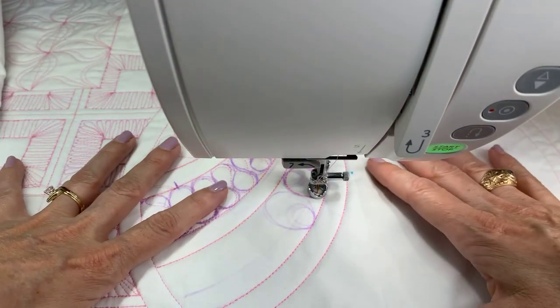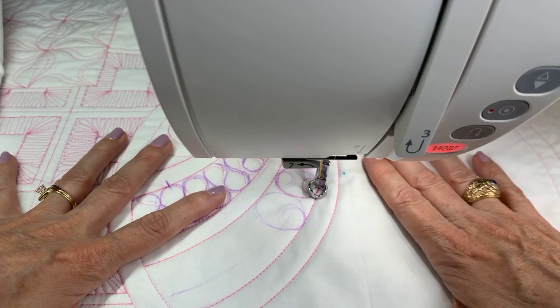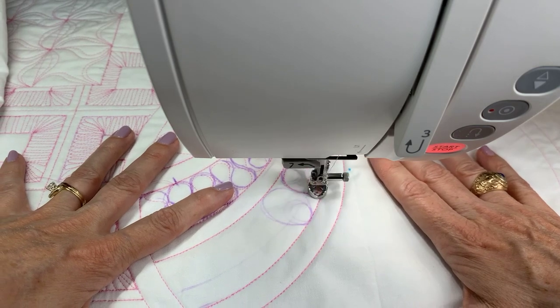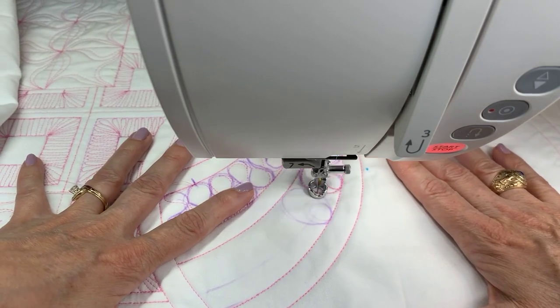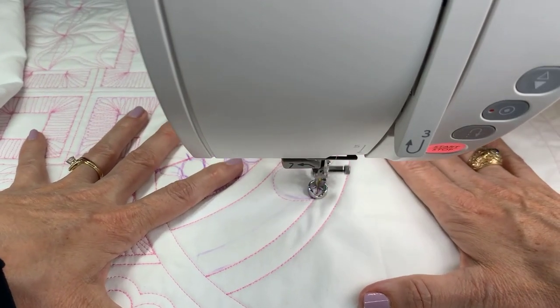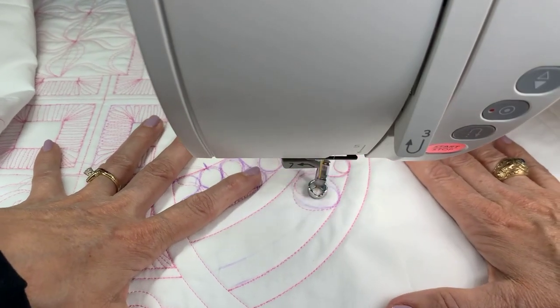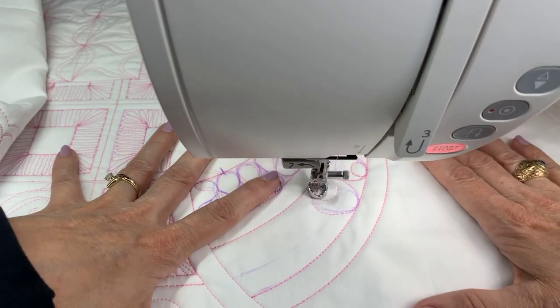Okay, so we're right here on the bottom, and we've got our little loop that we've completed. All right, and I'm just going to come up this way so we can keep going to the next one. So I'll put a little one in there.